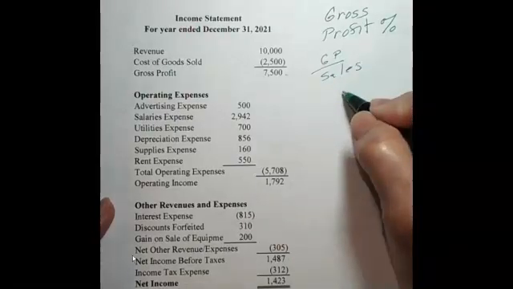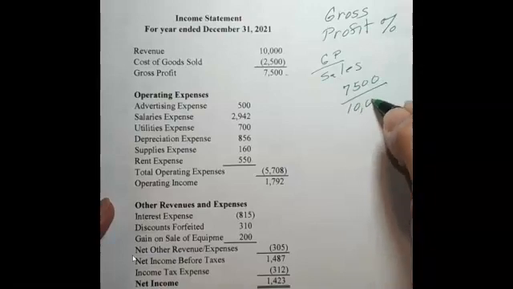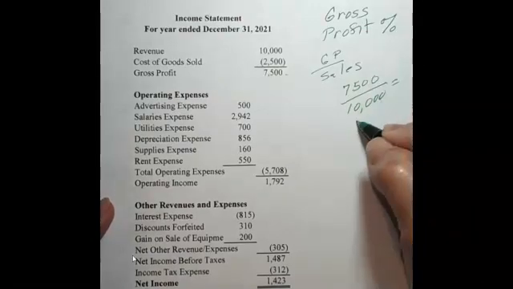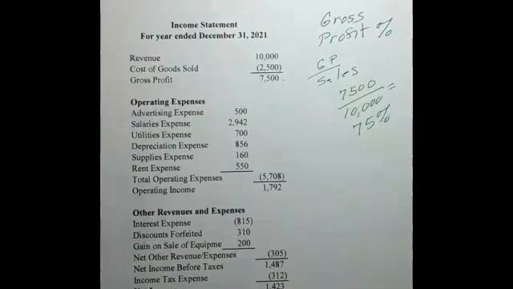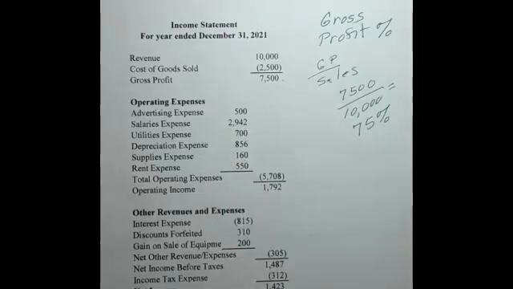In this case, it's 7,500 divided by 10,000, or 75%. That means that for every dollar I sell, I get to keep 75% of that. And that number, the higher the better, because you need it to cover all your advertising and salaries and everything else that goes on in your company.